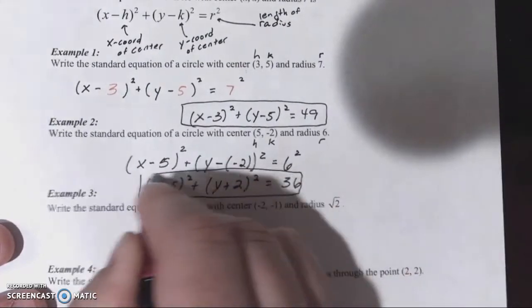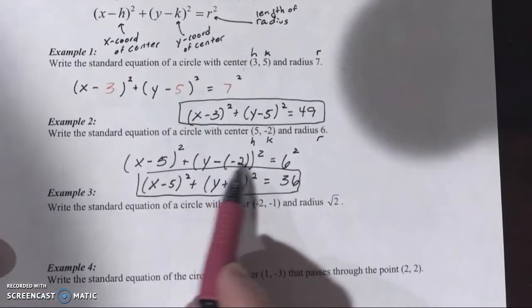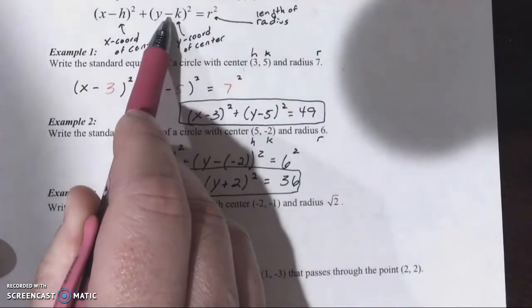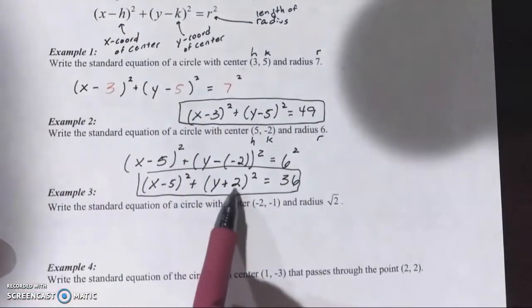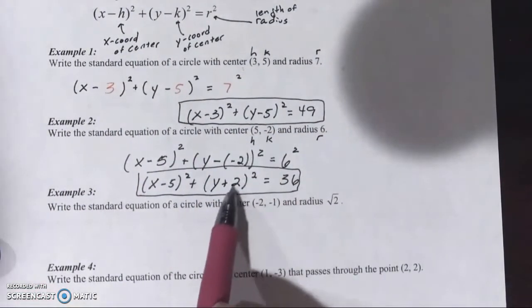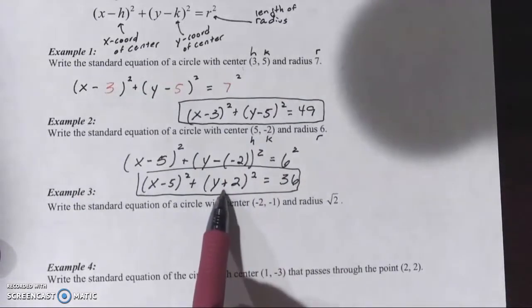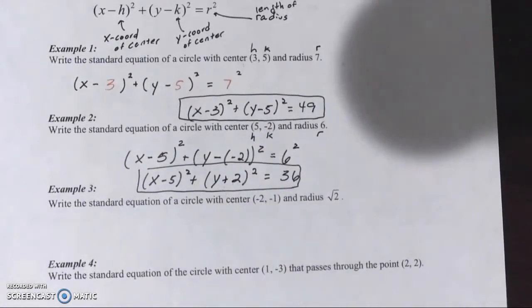I think you guys will start getting good enough where you kind of skip this step. You know this is a negative number, and we have a minus in the general form of this equation, which means we'll have the opposite of that sign, which means if one of the coordinates of the center is negative, you're going to have a plus inside that parentheses.